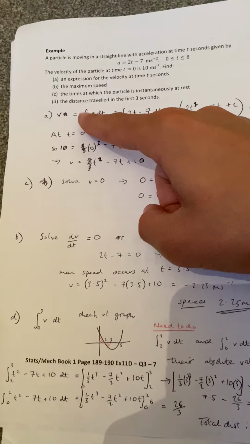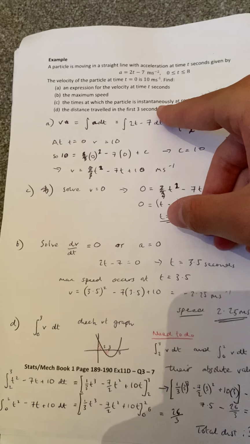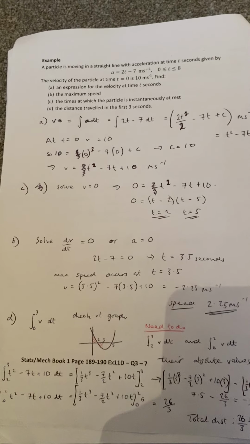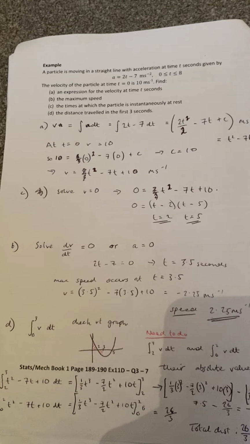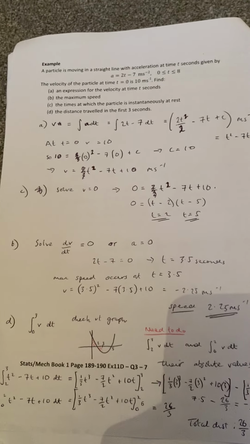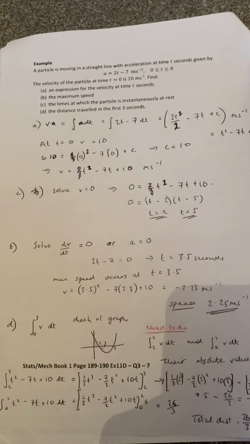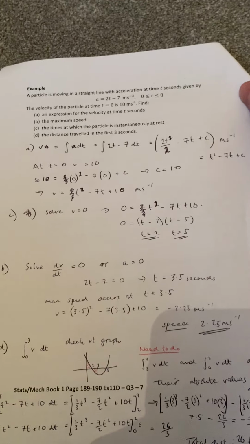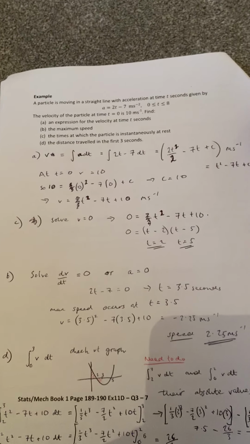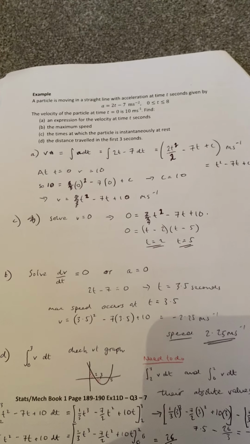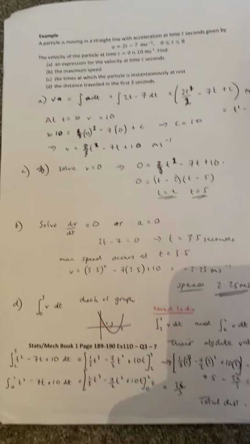Going back to B, the times at which the particle is instantaneously at rest, it mustn't be moving, so its velocity must be 0. So we just solve that velocity equation equal to 0. And that would be at t equals 2 and t equals 5. Incidentally, we could find its maximum or minimum displacement at these times.